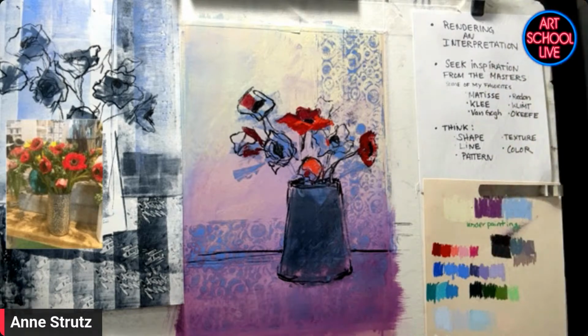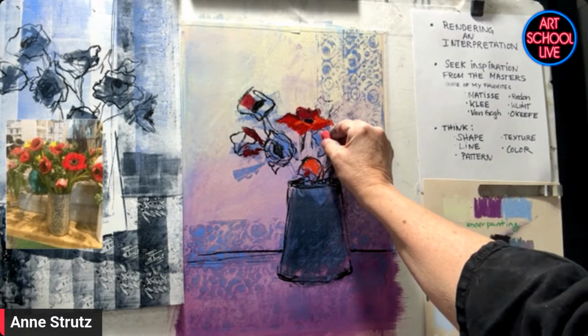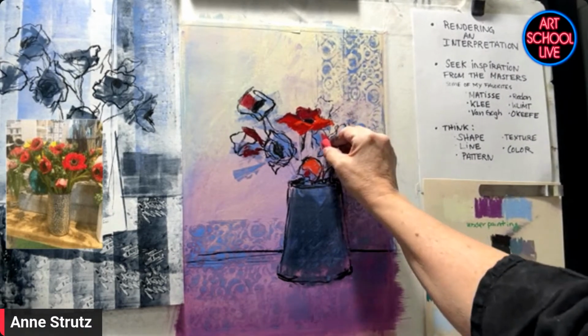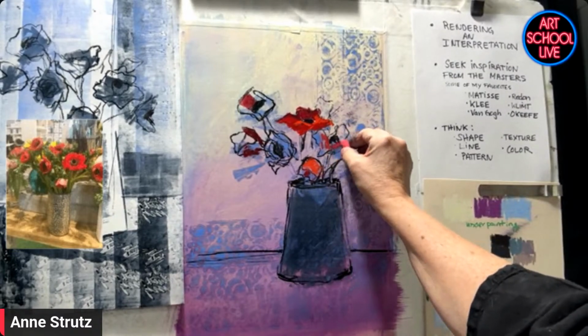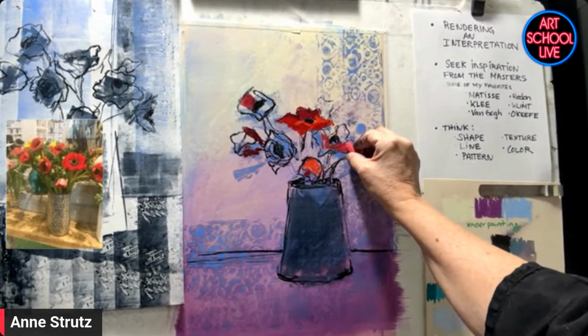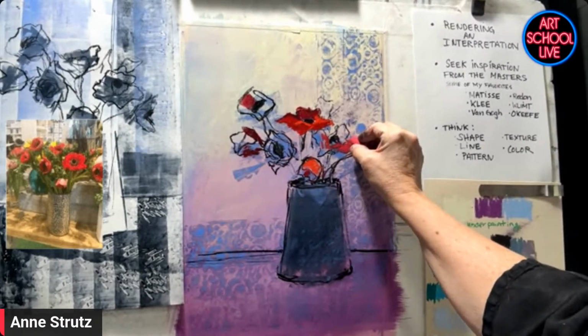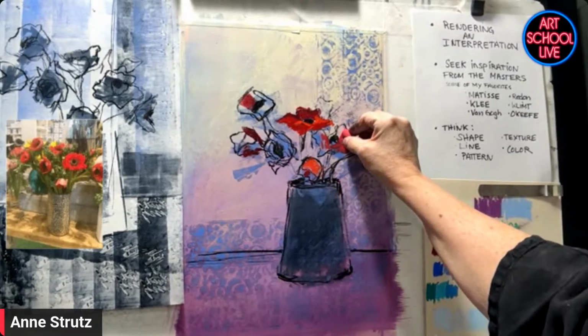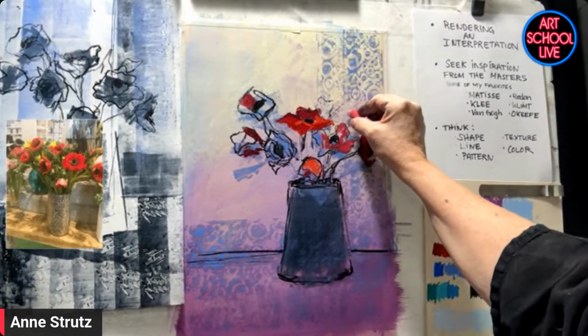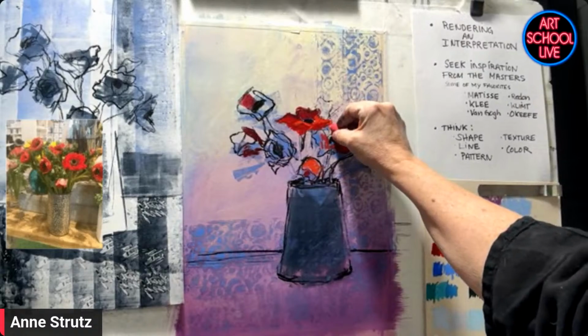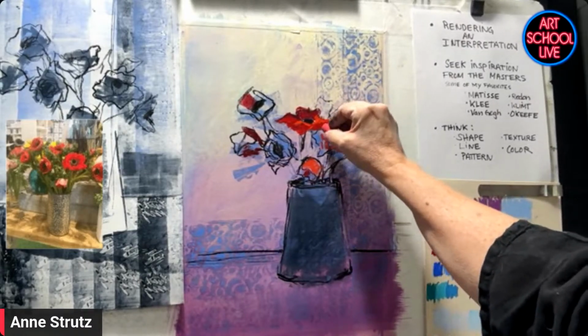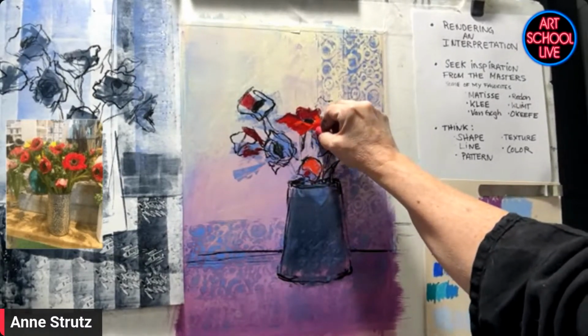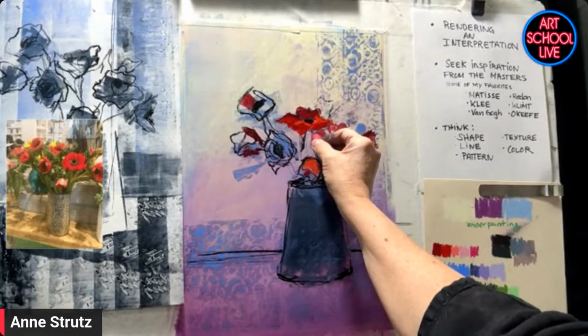And you might say, oh, well, what just happened? My red is not spreading like my pink does, or my black does. It's not covering as nicely. I'm varying how I'm applying the pastel in different areas.